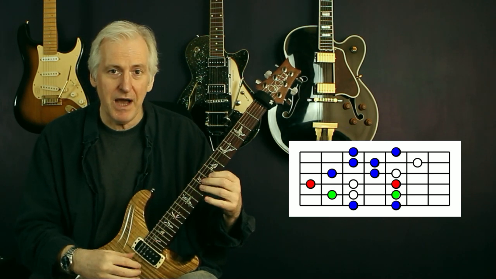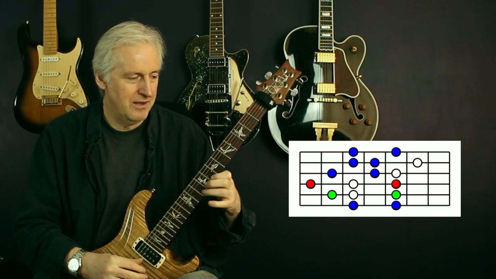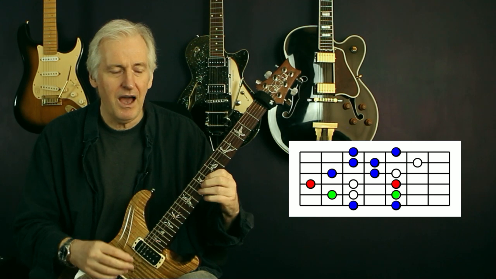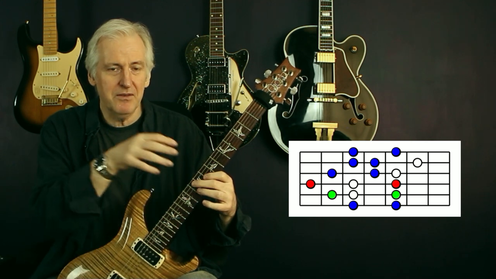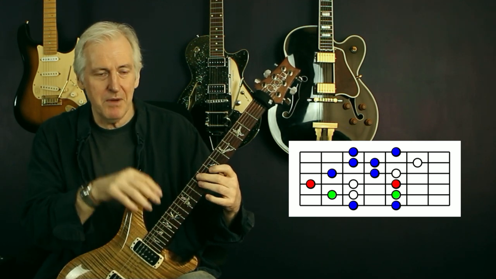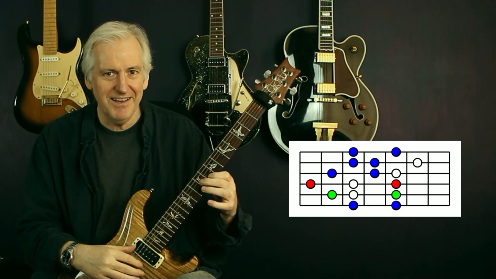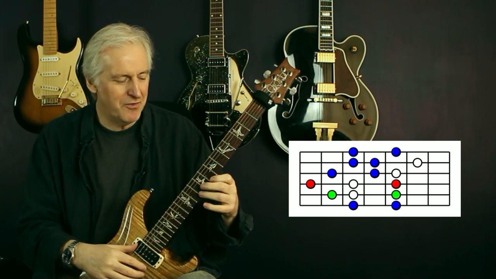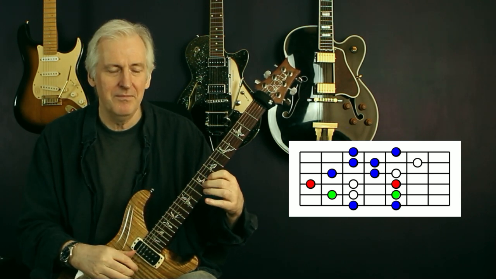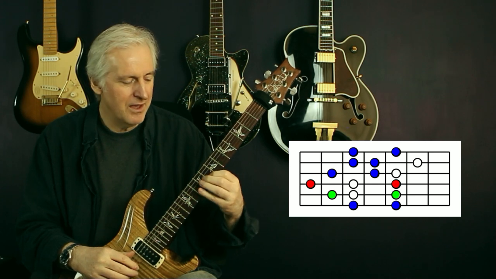And again, I know how to resolve, and I know that was built from my minor tonic pentatonic here. So I know how to resolve from that to that.